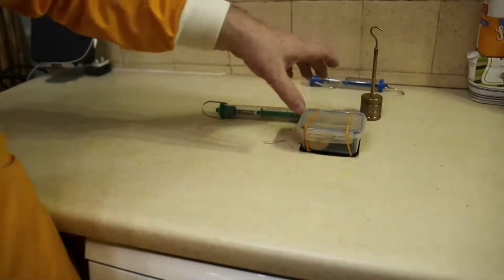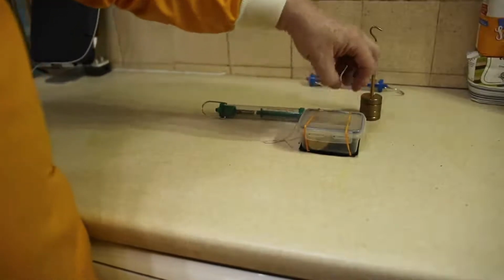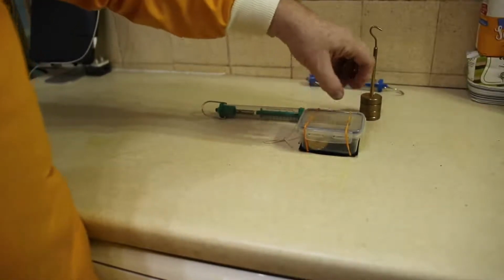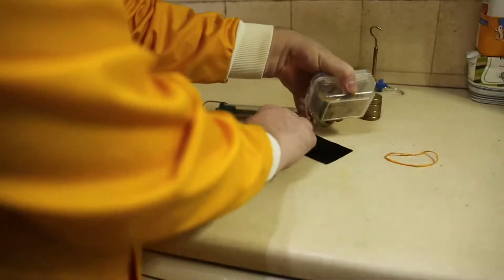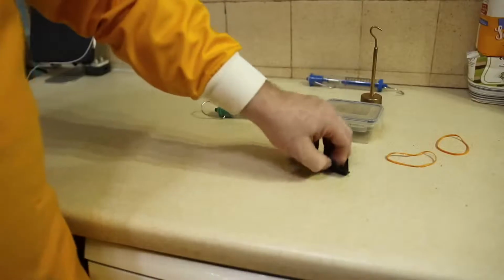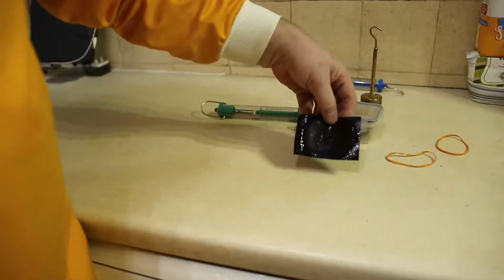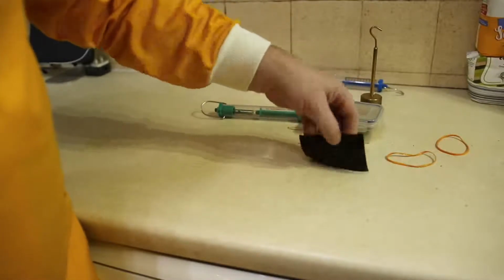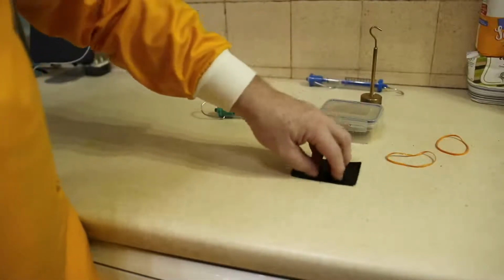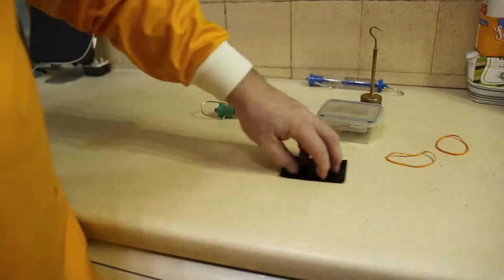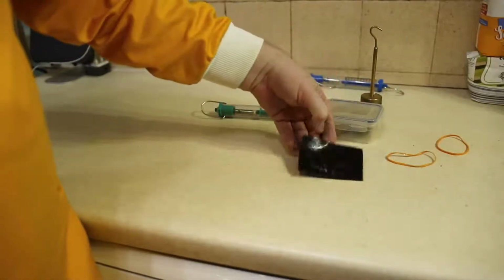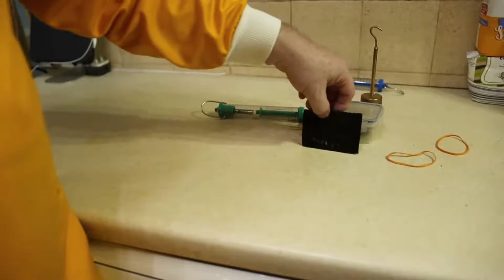So if we increase the mass, this needed more force. If we increase the friction by putting on a piece of rubber to give a much grippier system, then it's worse. And then if we change this to be virtually frictionless by putting some washing up liquid down, then we've got a system whereby there's virtually no friction.